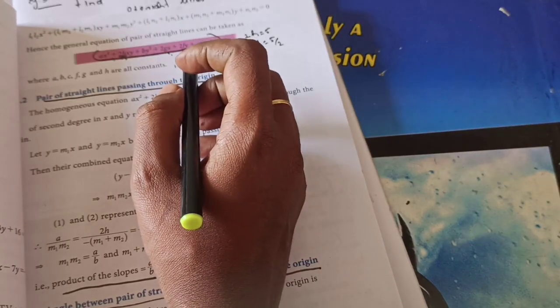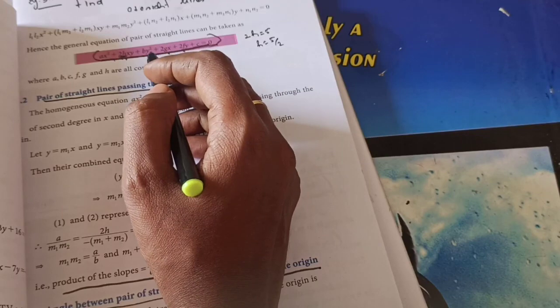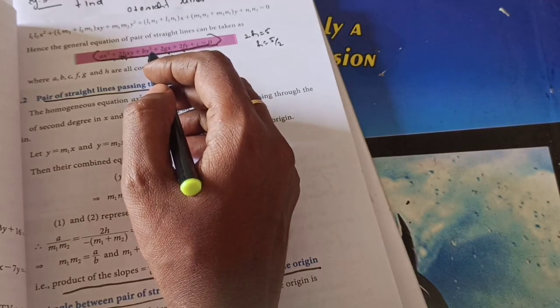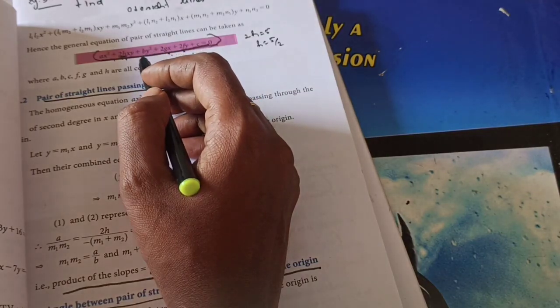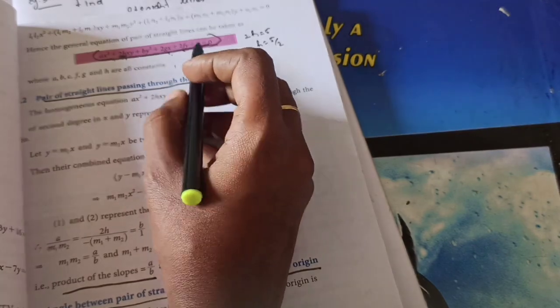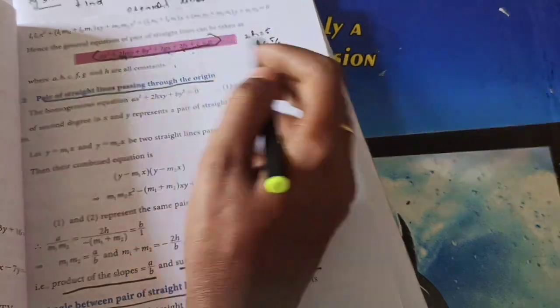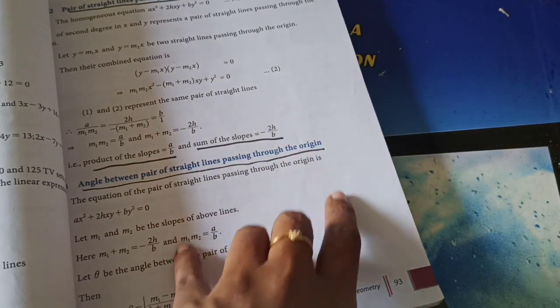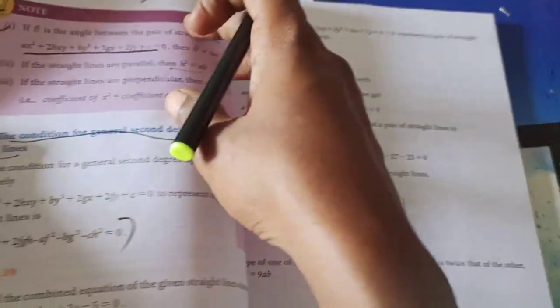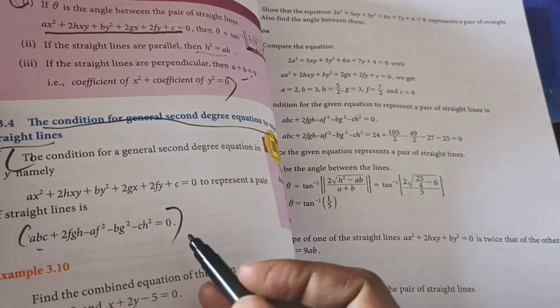They won't give the combined equation in the question, so you need to learn it by heart. How will the combined equation be? ax square plus 2hxy plus by square plus 2gx plus 2fy plus c is equal to 0. Then pair of straight lines passing through the origin: product of the slopes formula, sum of the slopes formula, and angle between the pair of straight lines. This is the formula we'll use here. This note is very important. This also you need to take down. This one I have completed.